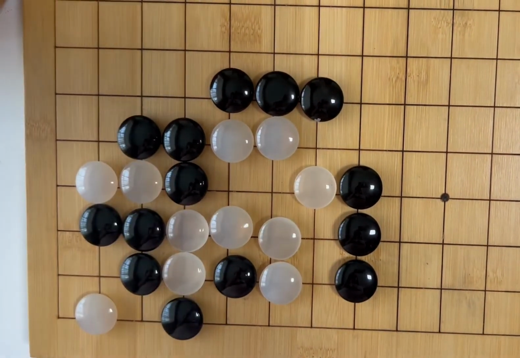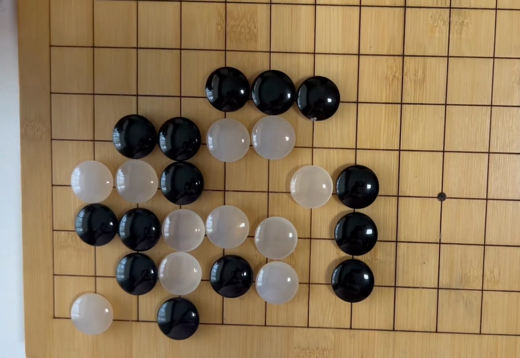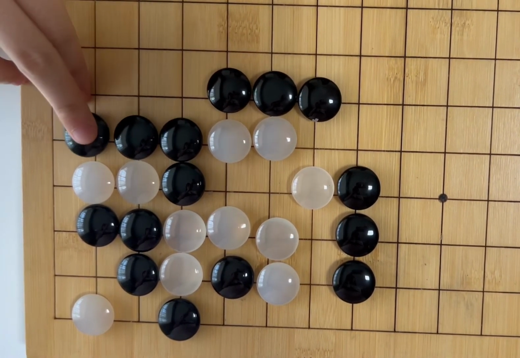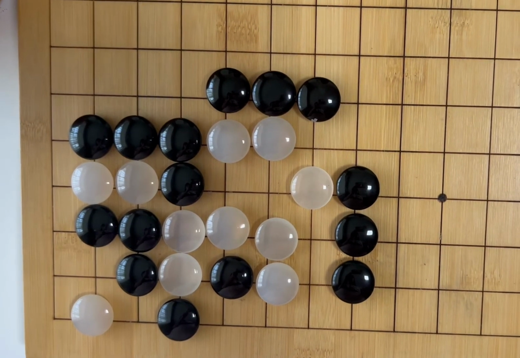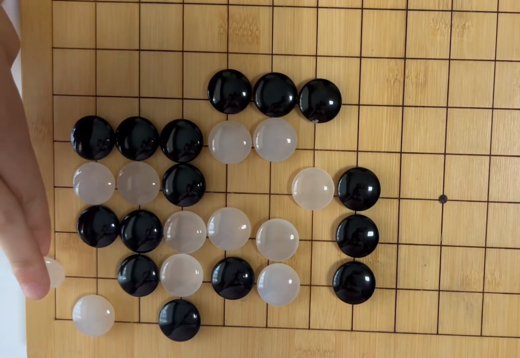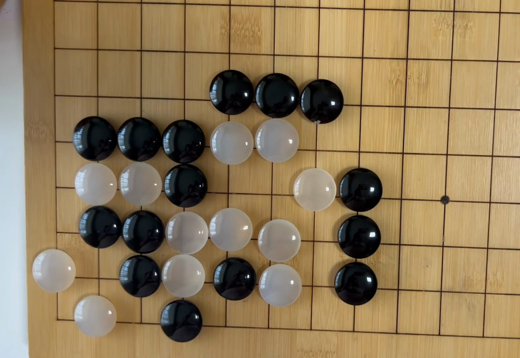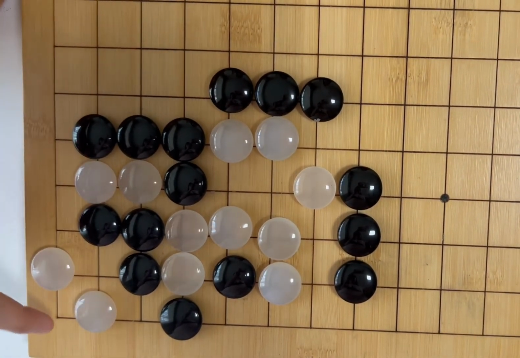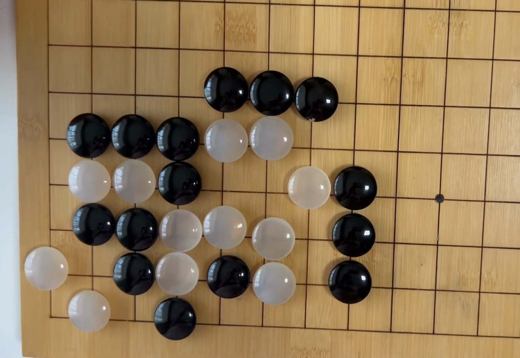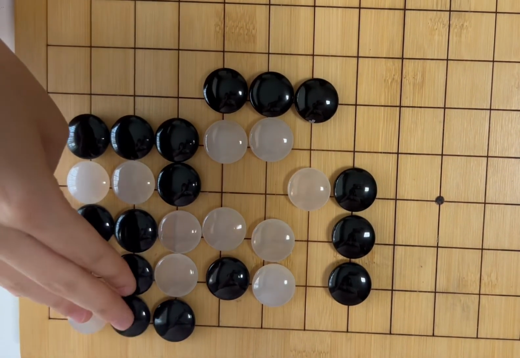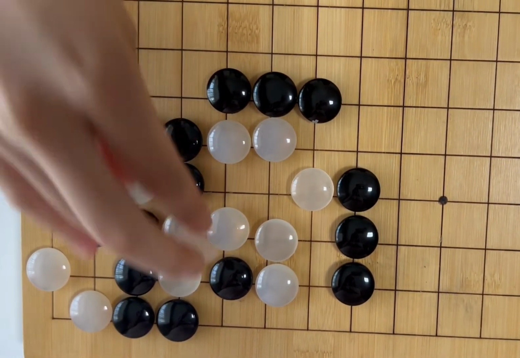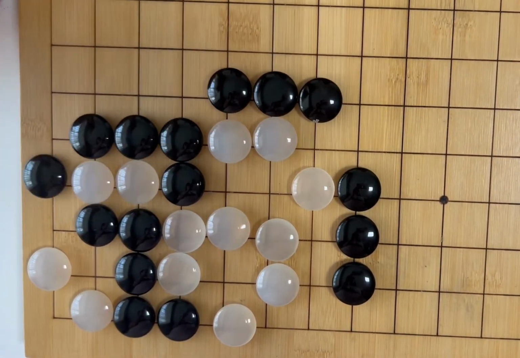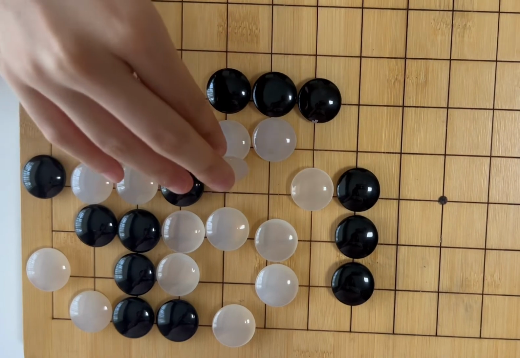Now we return to this position. If now black chooses to block here first, white is able to go here, which we can see is a diagonal move and at the same time forms a potential real eye at the 1-1 point. If black now continues to block here, white is able to capture this, making it the same as the last situation.